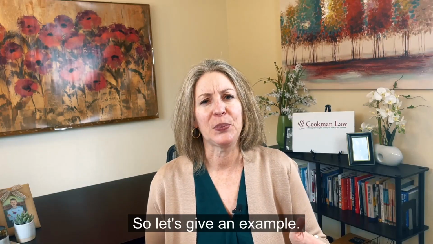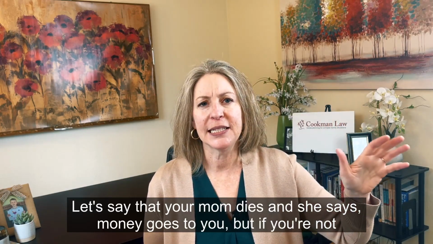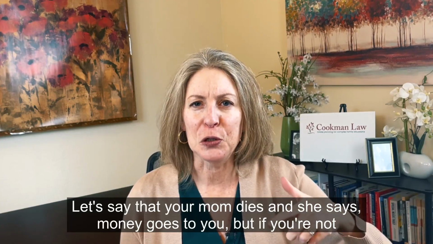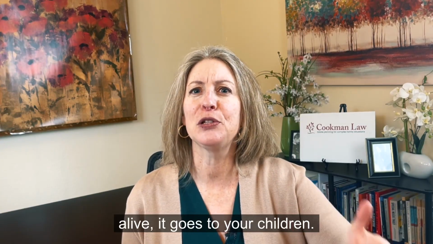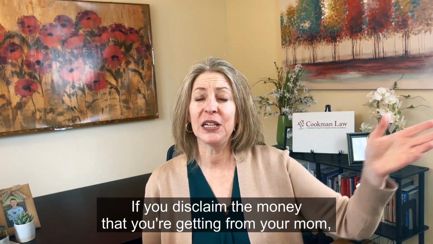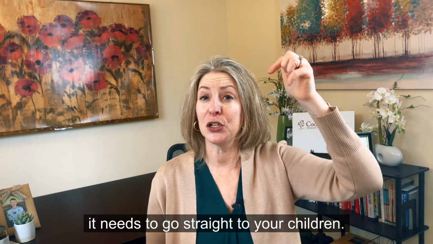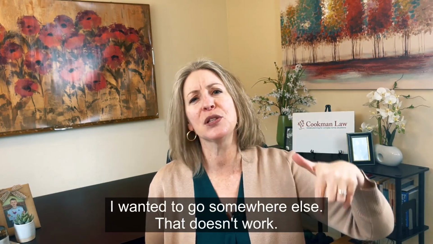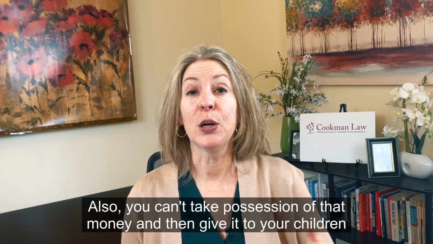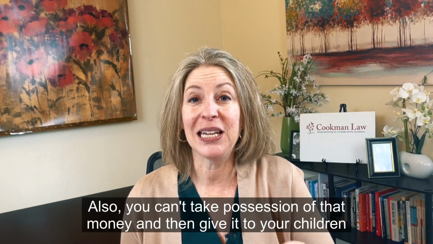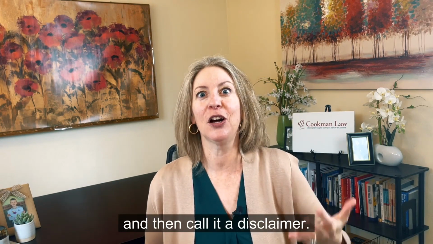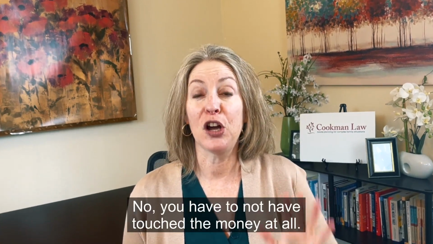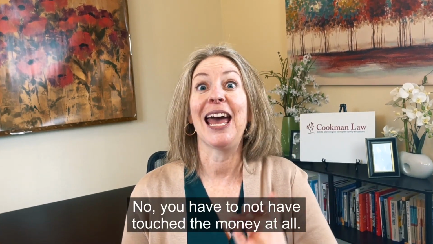So let's give an example. Let's say that your mom dies and she says money goes to you, but if you're not alive, it goes to your children. If you disclaim the money that you're getting from your mom, it needs to go straight to your children. You can't say, oh, but I want it to go to my spouse. I want it to go somewhere else. That doesn't work. Also, you can't take possession of that money and then give it to your children and then call it a disclaimer. No, you have to not have touched the money at all.